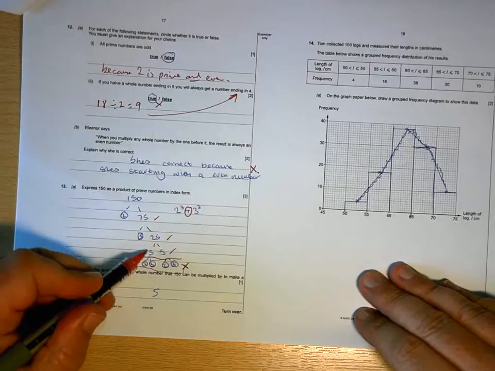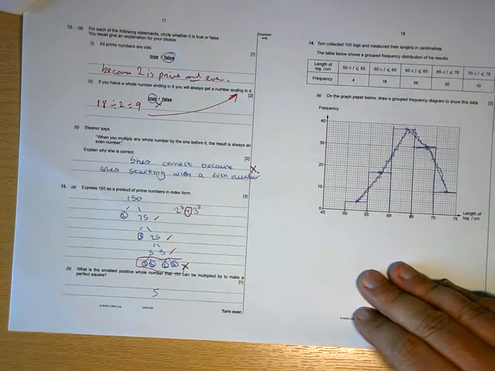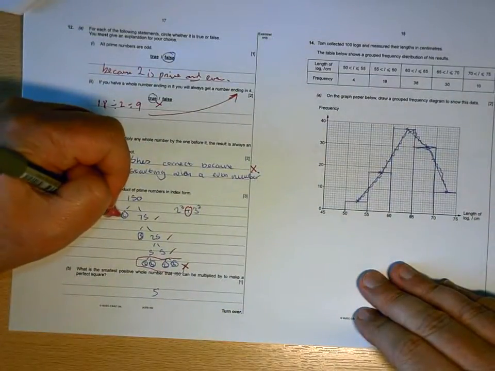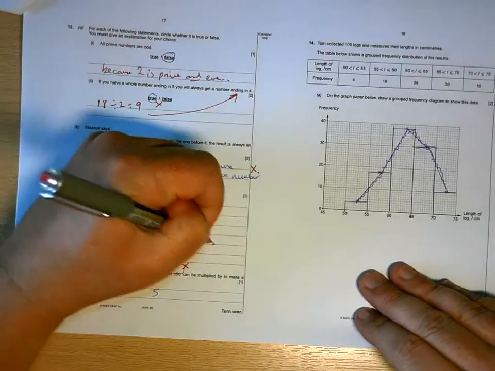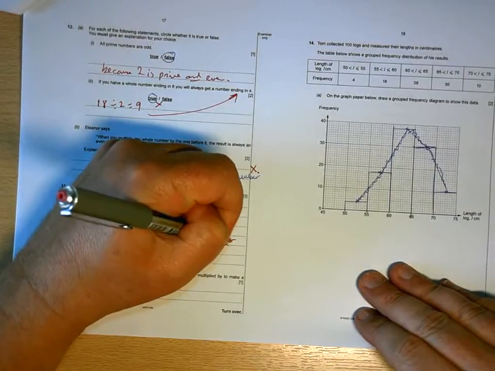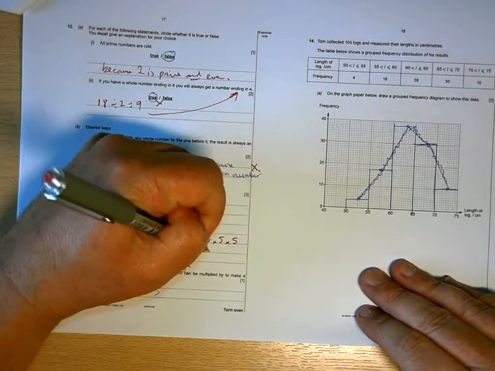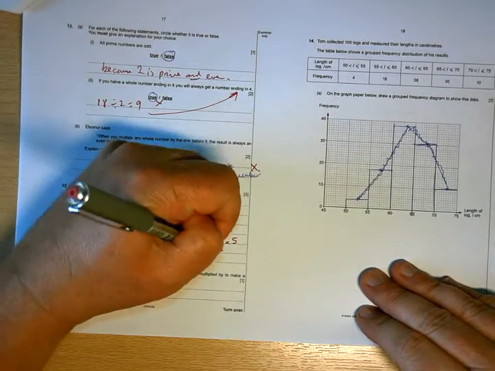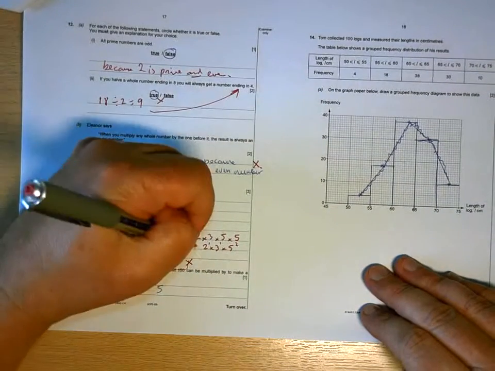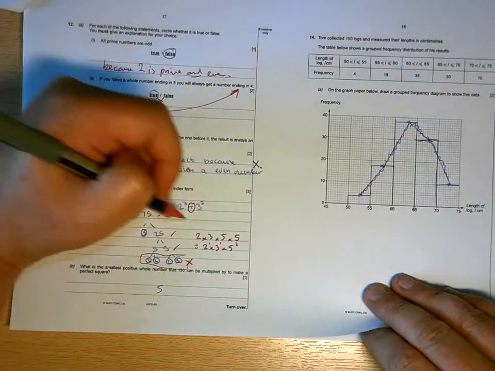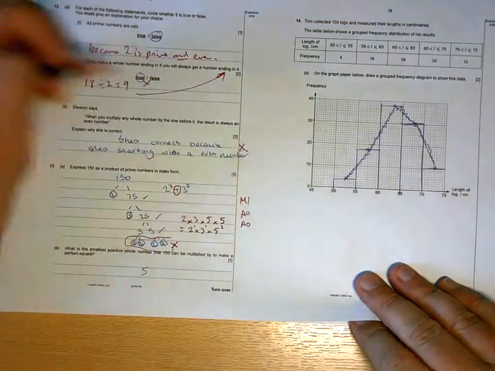Once you're down to all prime numbers, you stop. So what you've got is 2 times 3 times 5 times 5, which is the same as 2 to the power of 1, because there's only one of them, 3 to the power of 1, 5 to the power of 2, because there's 5 times 5. So that's what you're looking for. It's not an add, it's a multiply. So too many little slips there.